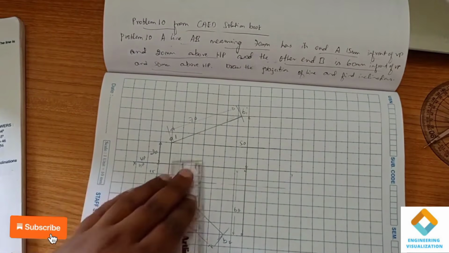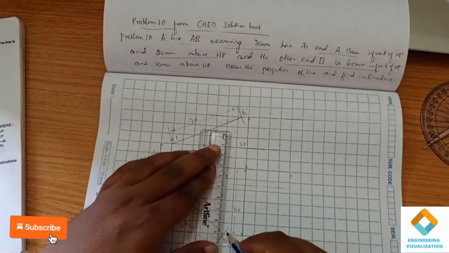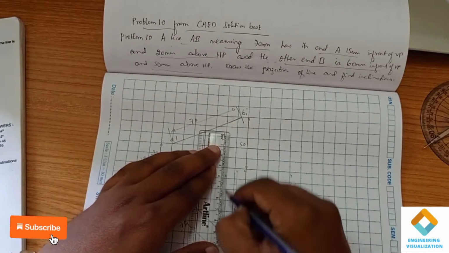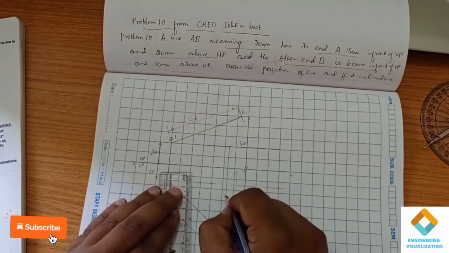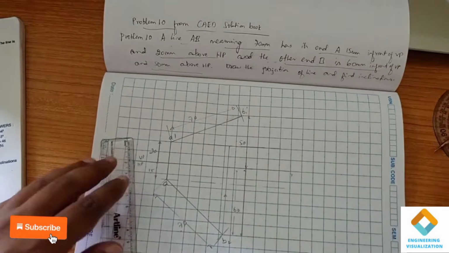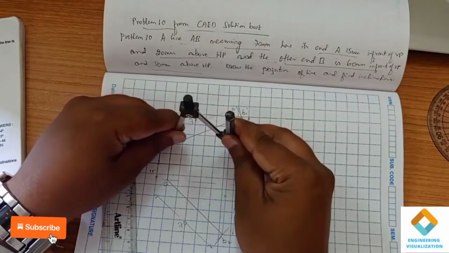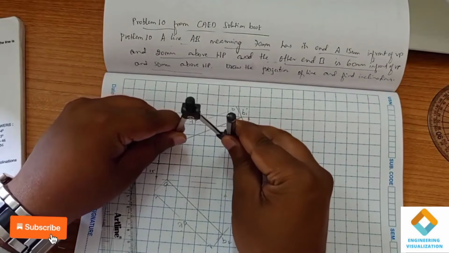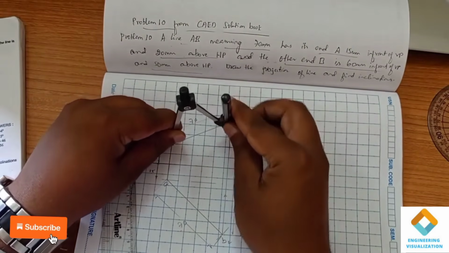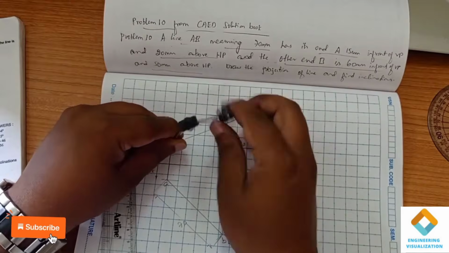So now, projecting upward this line here, and from here we have to rotate this apparent length till here. Okay.